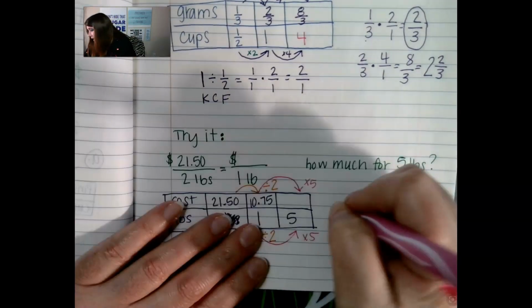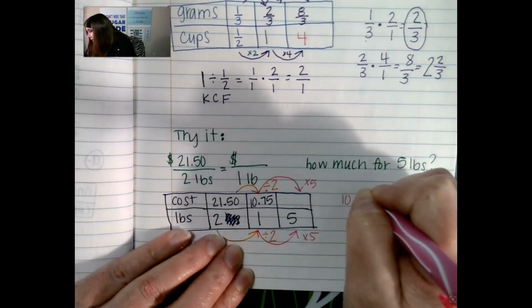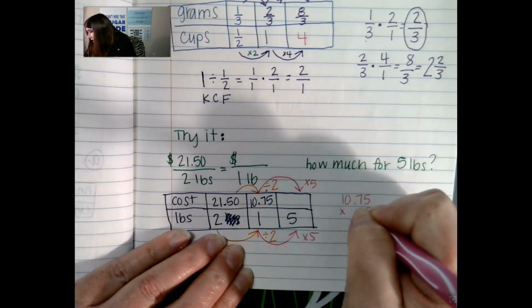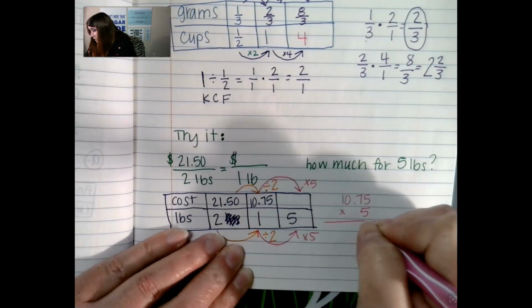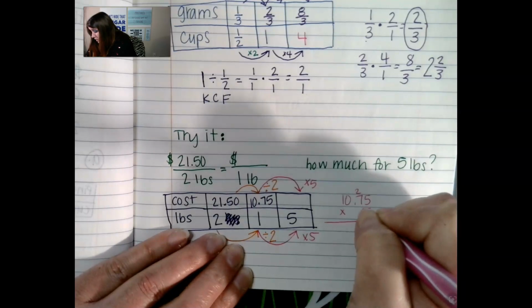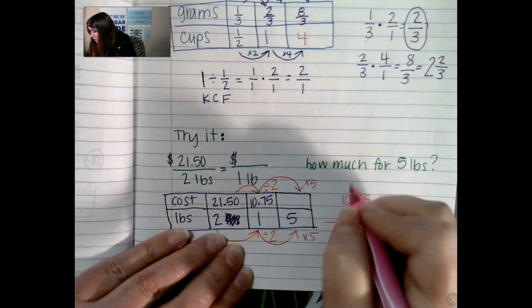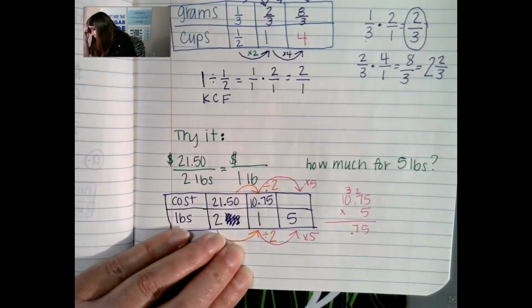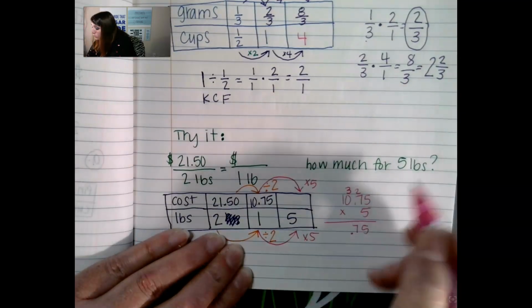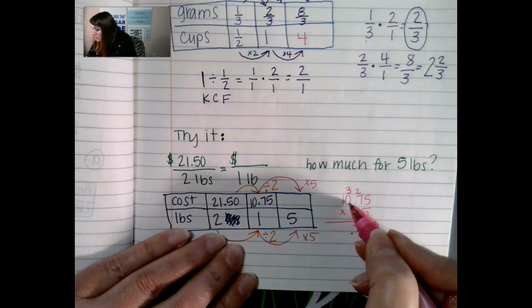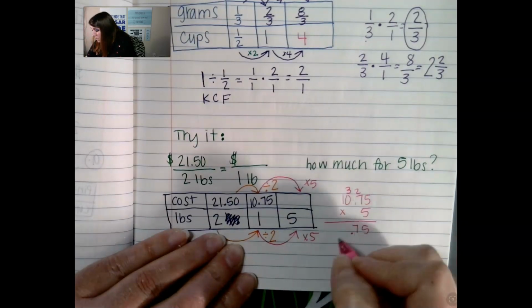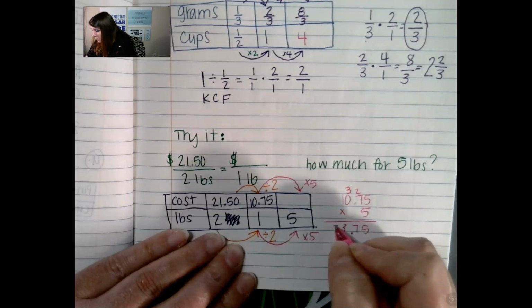So $10.75 times 5: 5 times 5 is 25. Carry the 2. 5 times 7 is 35, plus 2 is 37. Carry my 3. 5 times 0 is 0, plus 3 is 3, and 5 times 1 is 5.